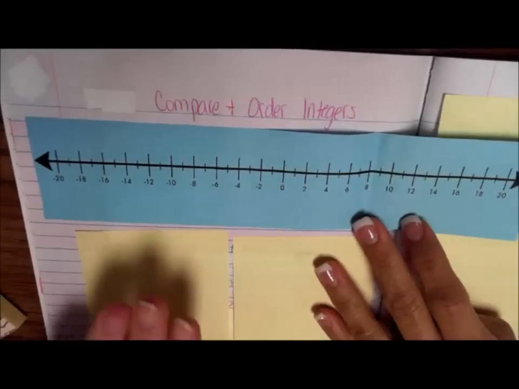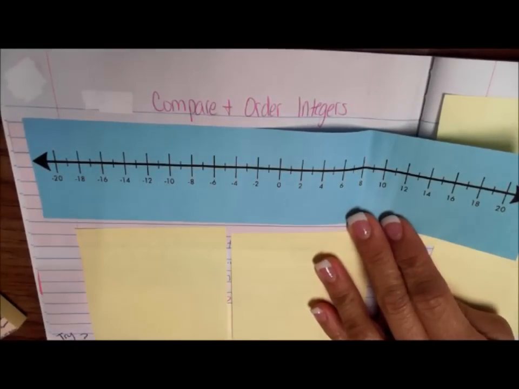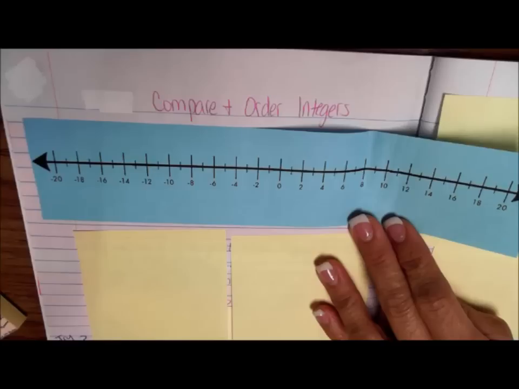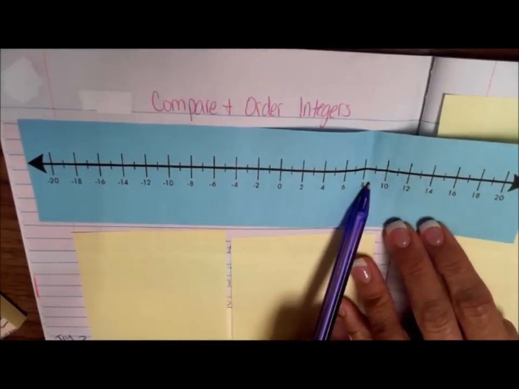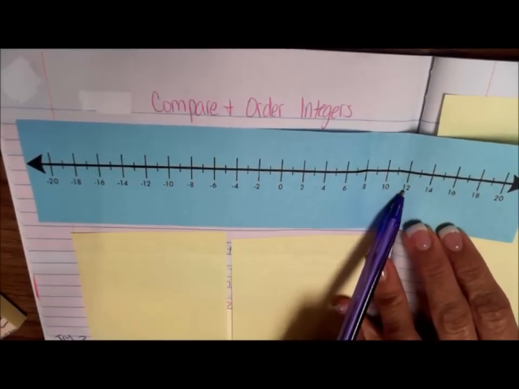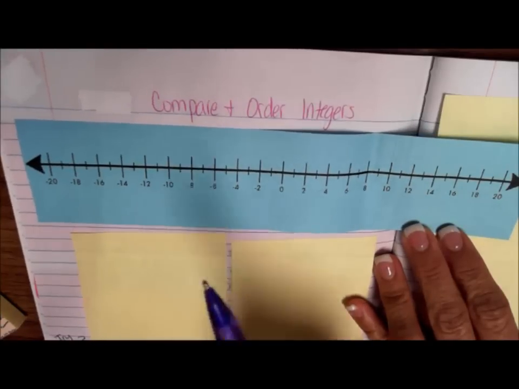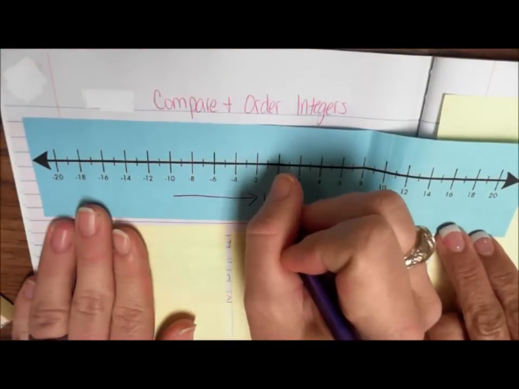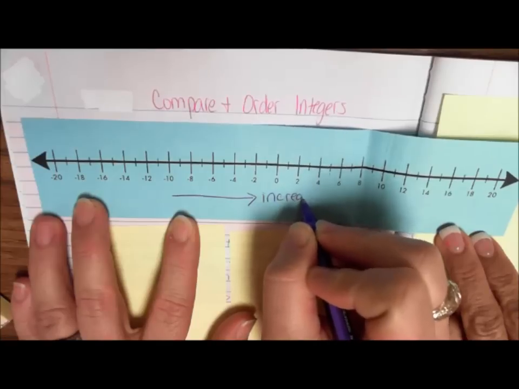All right, look, at the top of our page, we've glued in a number line. And we're going to make a couple of notes on that number line. First thing is looking at those numbers and seeing that as we move from the left to the right, it's really obvious with those positive numbers, as we move to the right, my numbers get bigger. And it's the same thing on this side. As I move from -20 to -10, my numbers are still increasing or getting larger. So we're going to draw that arrow going from left to right and write increasing.